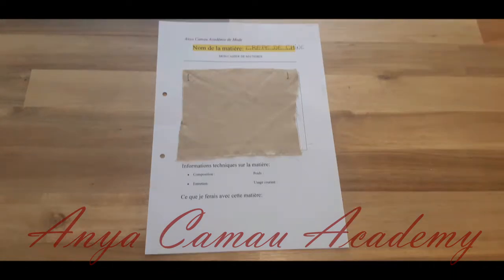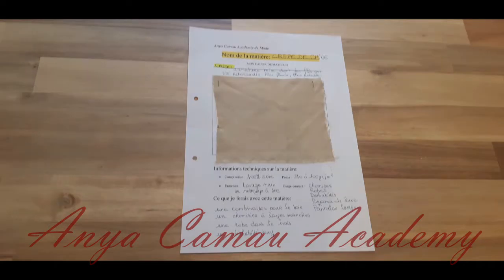Now you will write down on top the name of this material or this fabric. If you don't know about it, ask a fabric dealer or Google it. If you bought it online, go back to your order to get a maximum of information. After you make some research about this fabric, you fill in the bottom of the sheet to keep a record of its technical aspects, its components.